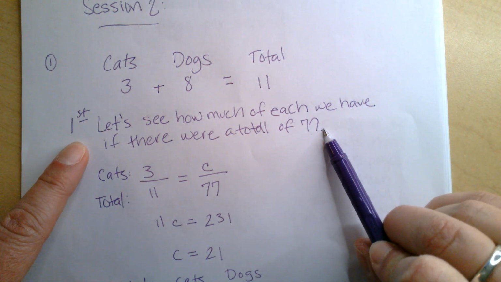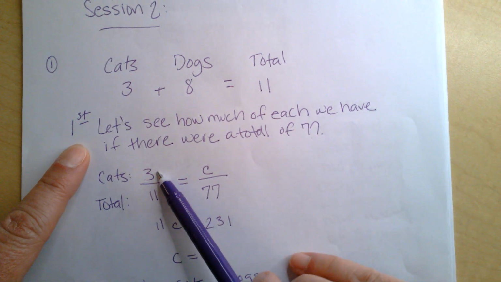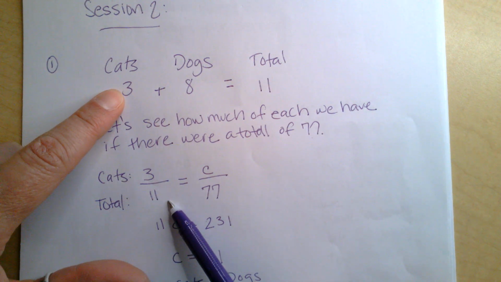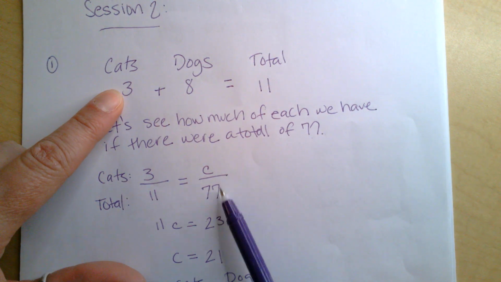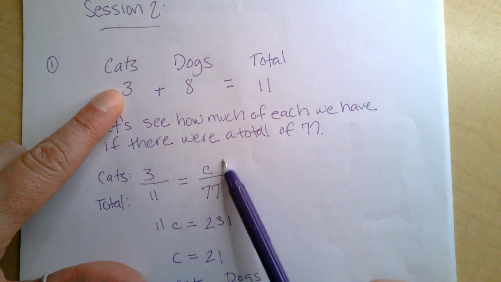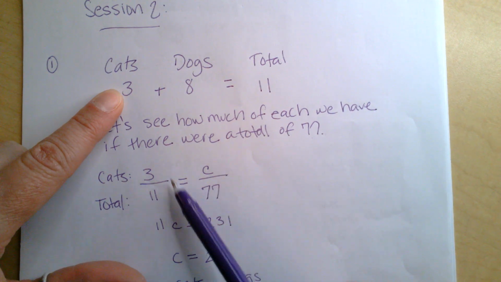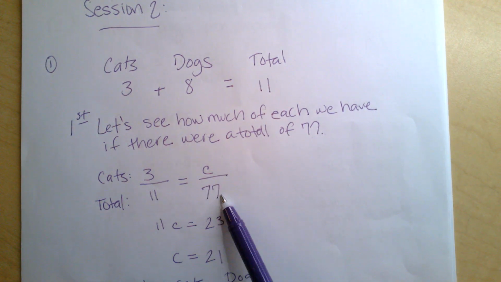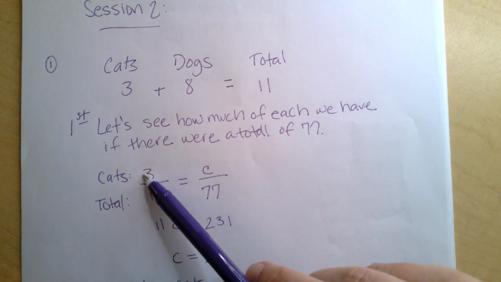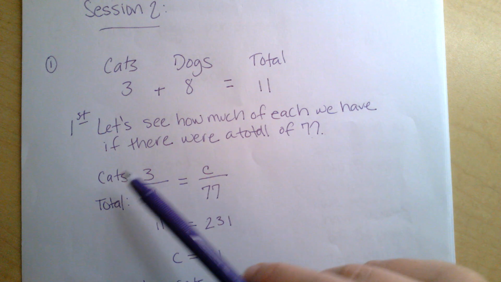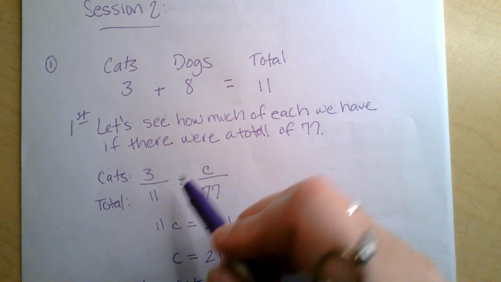Let's see how many cats I have first. We know we have 3 cats out of a total of 11, and we know we have a total of 77, but we don't know out of those 77 how many are cats. So we're going to set up this proportion. Total is always on the bottom, and part of that total is always on top. The part that we're talking about are the cats. Then I'm going to cross multiply.